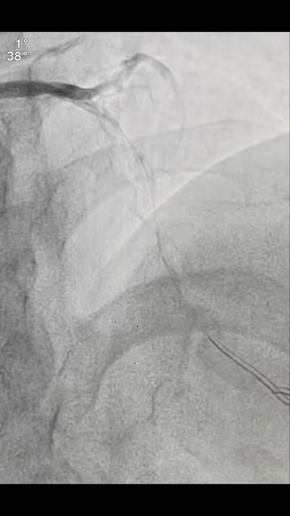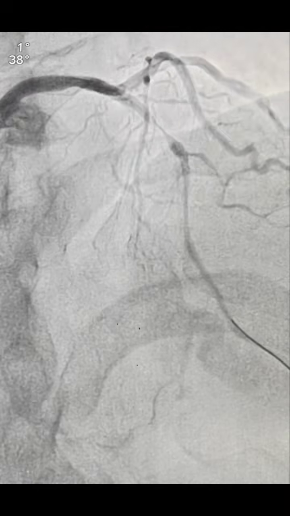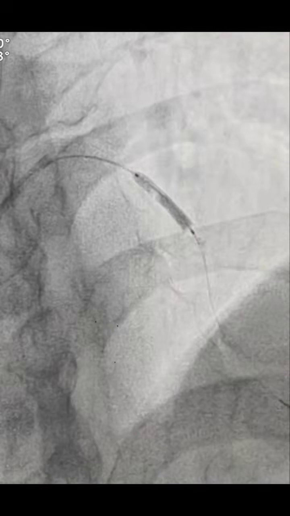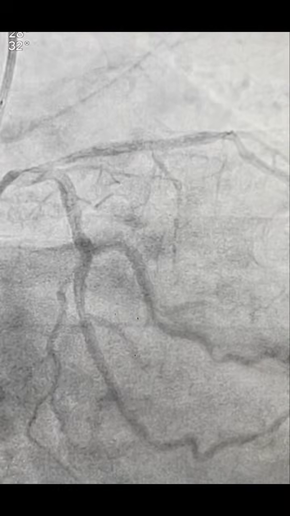I made the knuckle in the distal LAD. It was a very small LAD distally. And this was the 2.75 into 20 stent deployed in the mid LAD at 12 atmospheric pressure. Nominal was 8. And this was the scene after the stent deployment in the mid LAD.